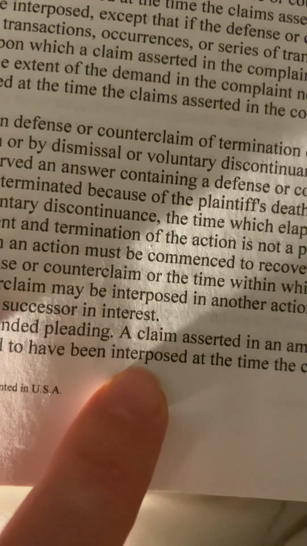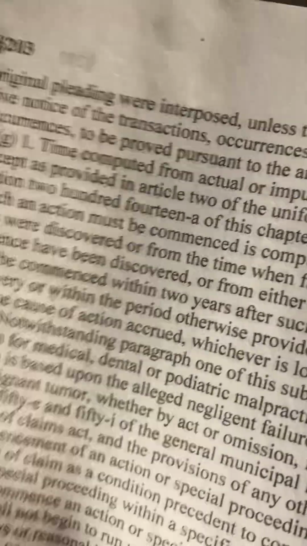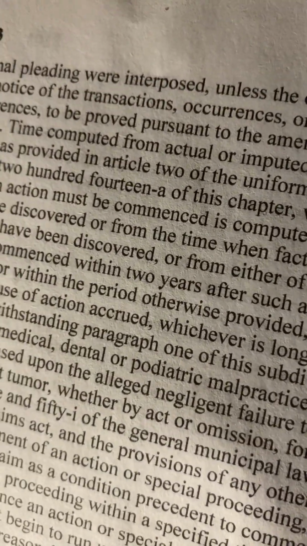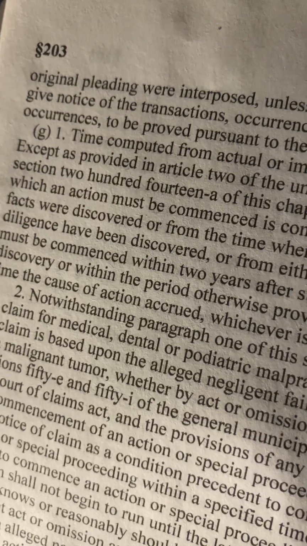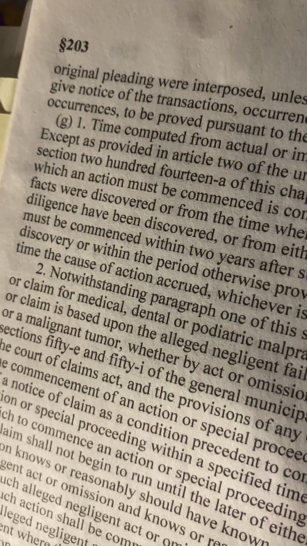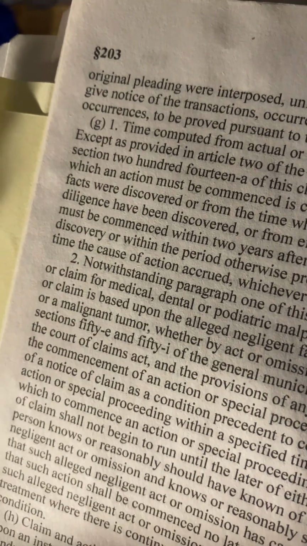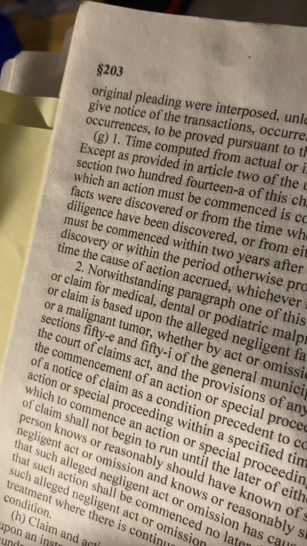Claim in amended pleading. A claim asserted in an amended pleading is deemed to have been interposed, there it is again, coming between, interposed at the time the claims in the original pleading were interposed, right? So basically, we do this all the time. People come in and it's like they made a mistake on their RJI or something, and they have to do an amended RJI, or they have to do an amended motion because they left something out, and then they have to reserve it.